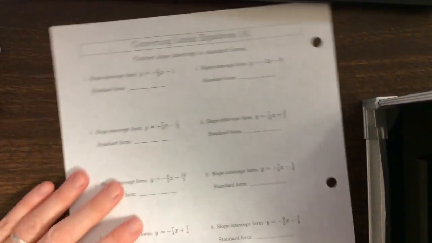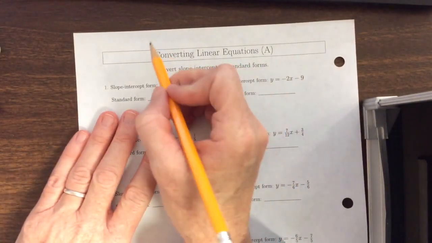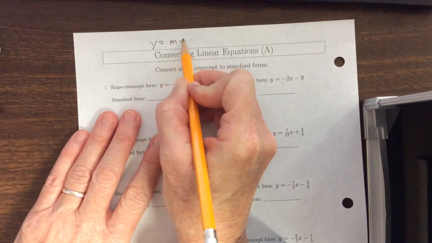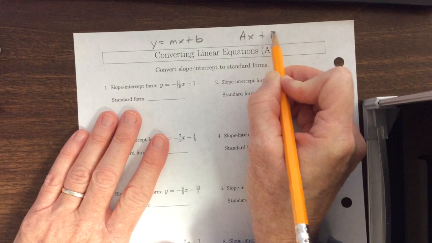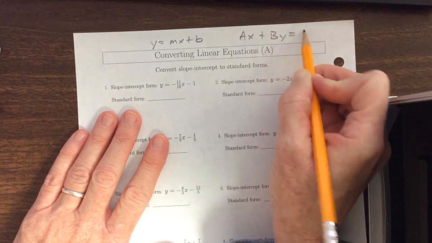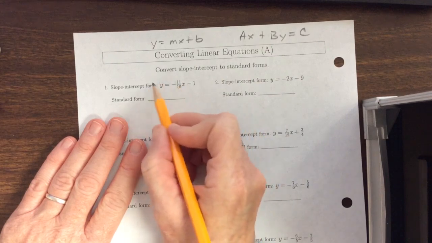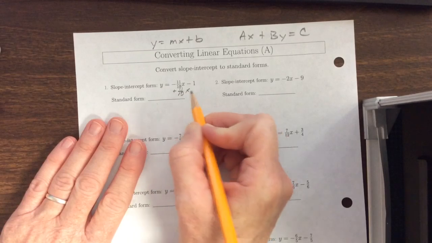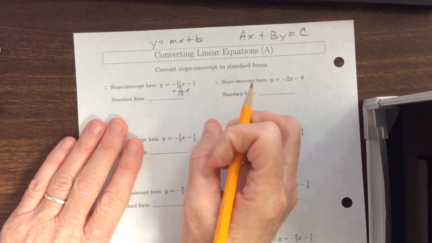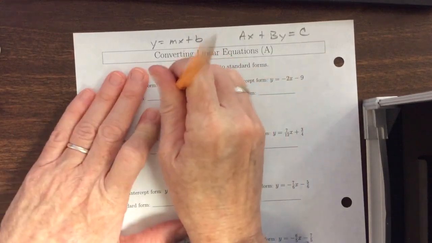Let's turn it over. And let's see what we have on the other side. So this one, we are going to move it from y equals mx plus b to ax plus by equals c. So I need to move the x over here. So plus 11/10 x. Oh, let's start over. Let's make it a little bit easier.